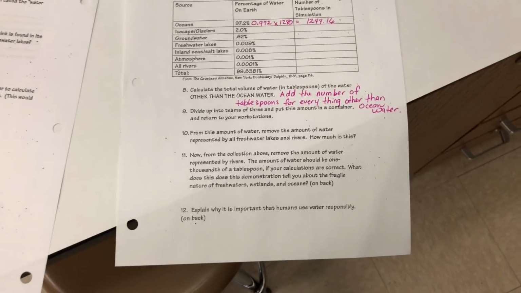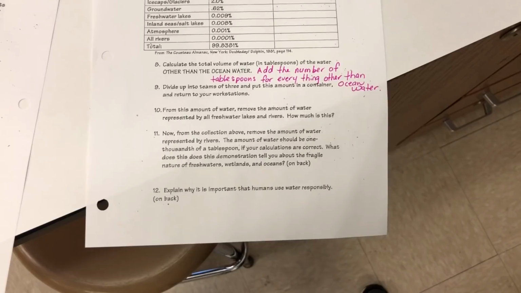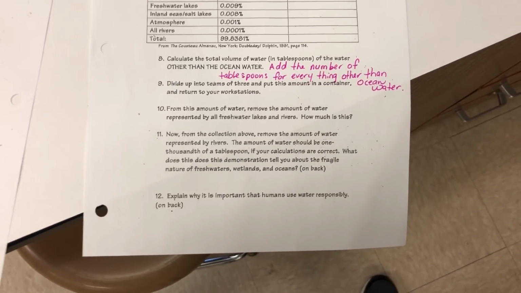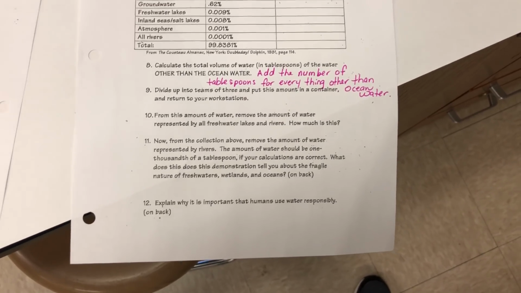All right, so boys and girls, use this information to finish up your sheet. Answer questions 11 and 12. Number 12 says, explain why it is important that humans use water responsibly. And you can answer that question on the back in a few complete sentences.